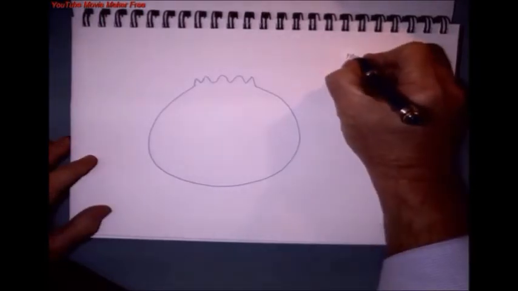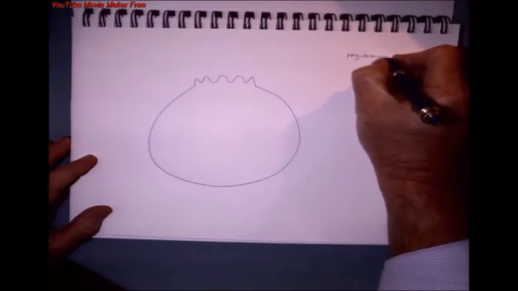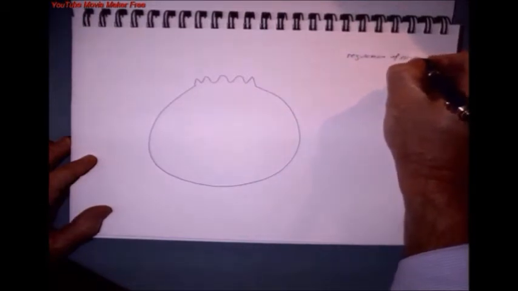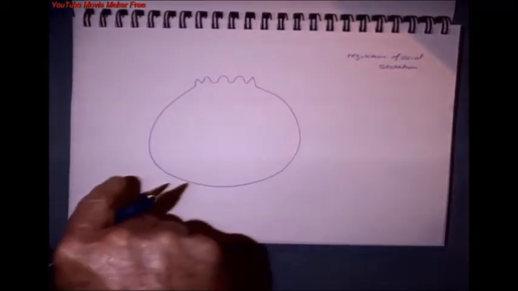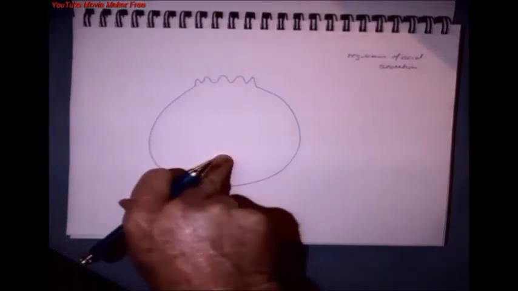So this is going to be regulation of acid secretion. So what is controlling the activation of the parietal cell?